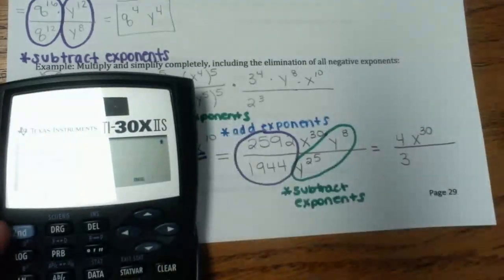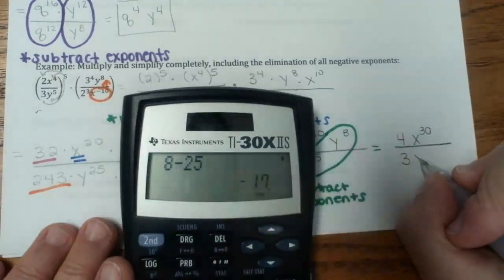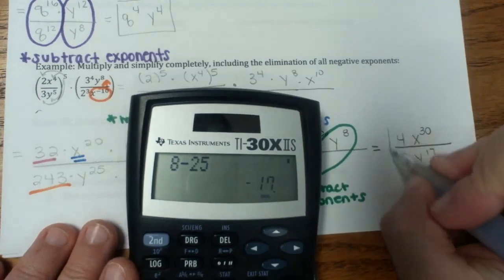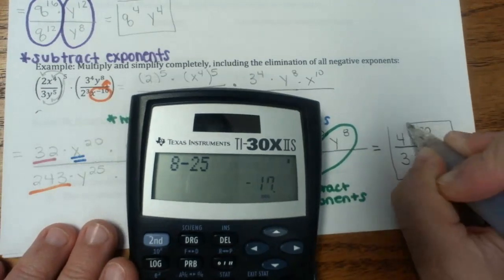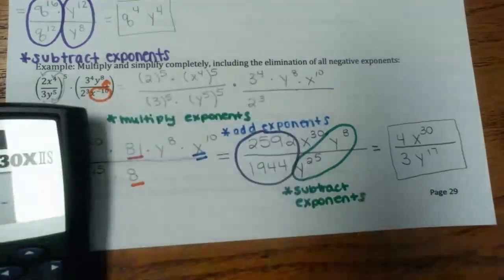So if we have 8 minus 25, that would give us y to the negative 17th power. Because it's negative, I know it needs to go down here. So y to now the positive 17th power. We combine all of our like terms, our exponents are positive, we're done. Let me write this down here.